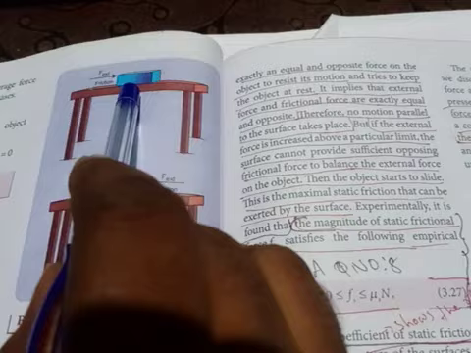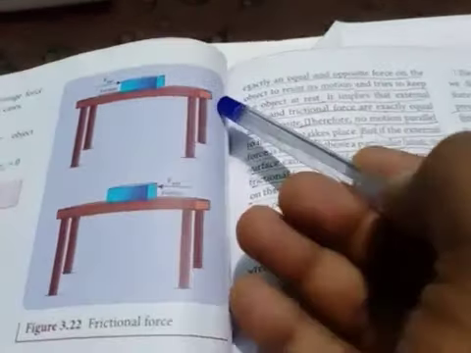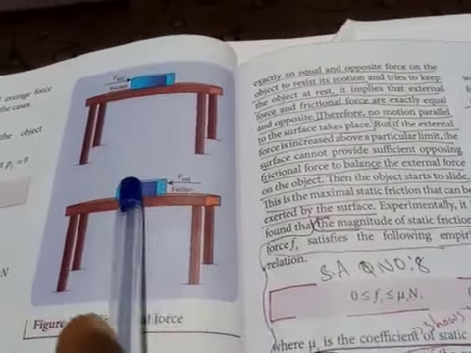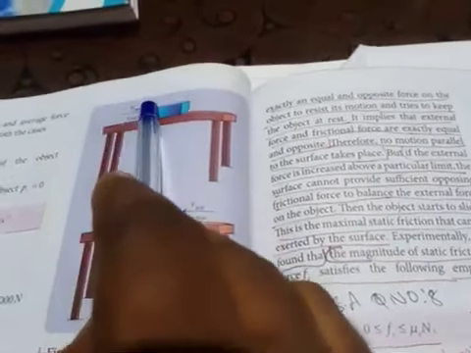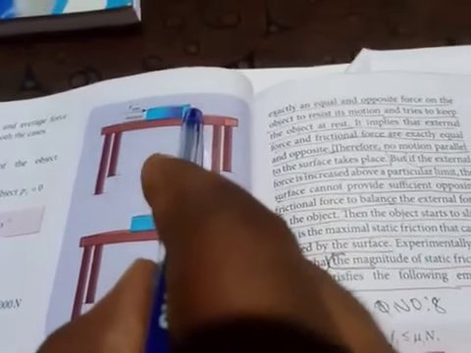The object is on the table. I am applying a small force on this. It is not moving. Still it is at rest, meaning there is a force in the opposite direction. For example, if I applied a 10 Newton force, the opposite also, 10 Newton force is acting on this object from the surface, and this force is resisting the motion.